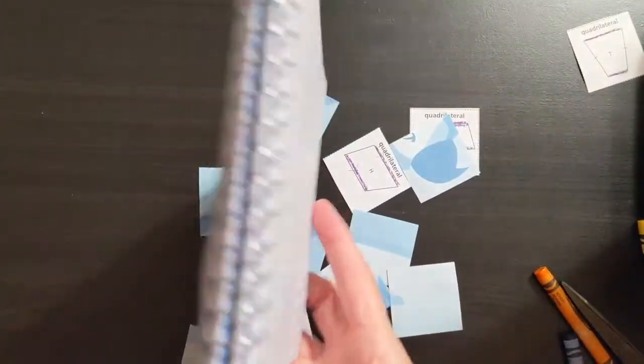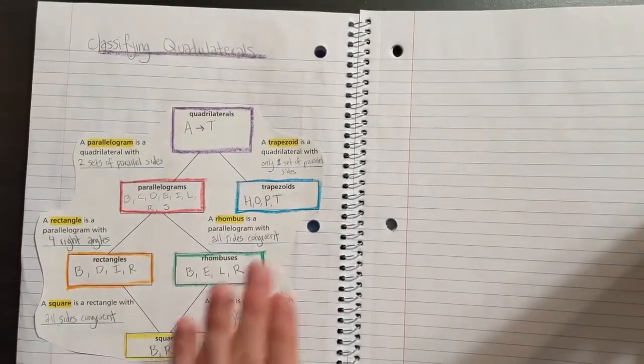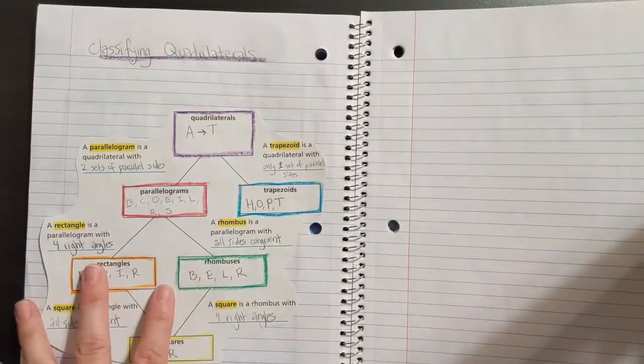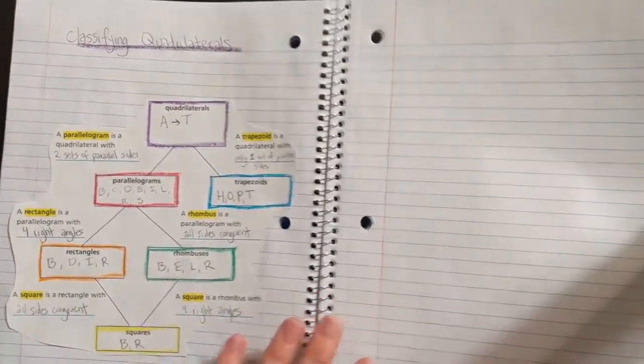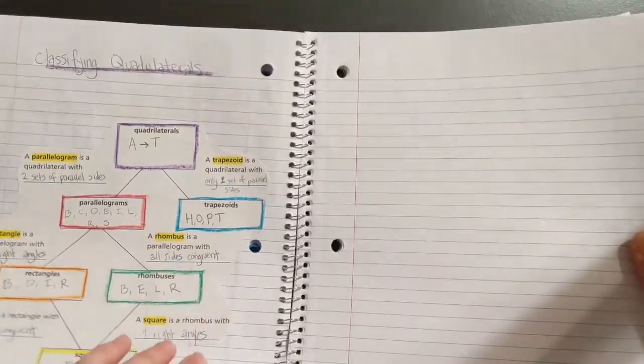Okay, so I'm going to turn it so that you can kind of see what I'm looking for. On the left, I have my classifying quadrilaterals, and then I have all of the shapes. If I were to open my journal like that, it would make sense. So on here, you need to glue these shapes in order from A to T, and when you're done gluing the shapes in there, then you can be done with this journal entry.